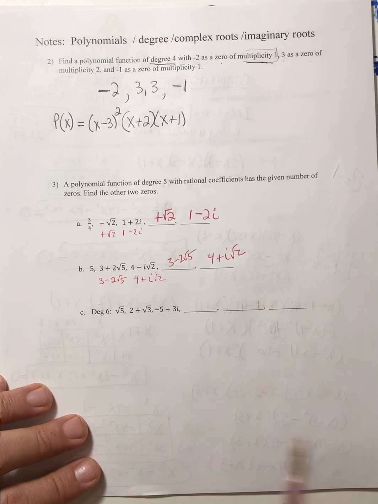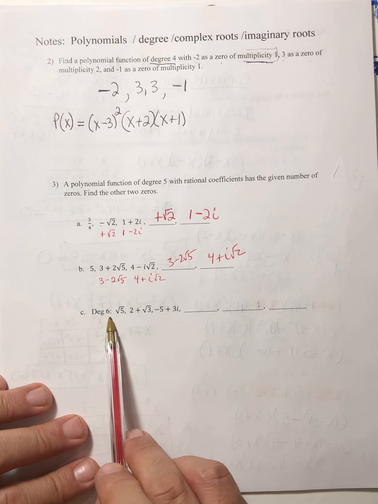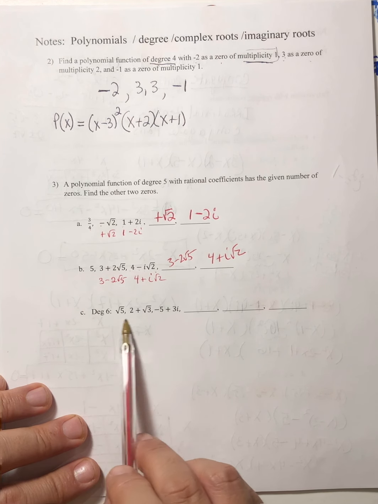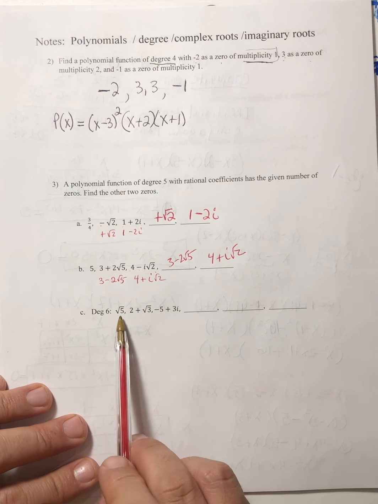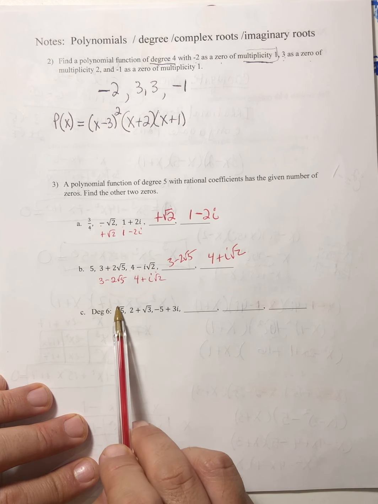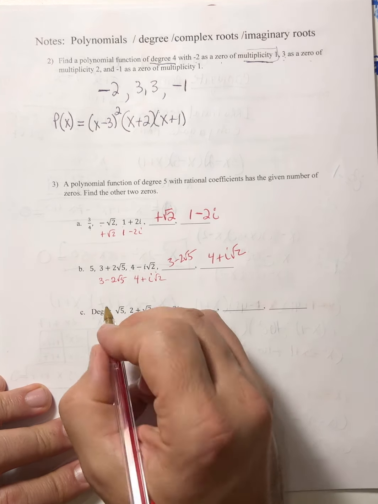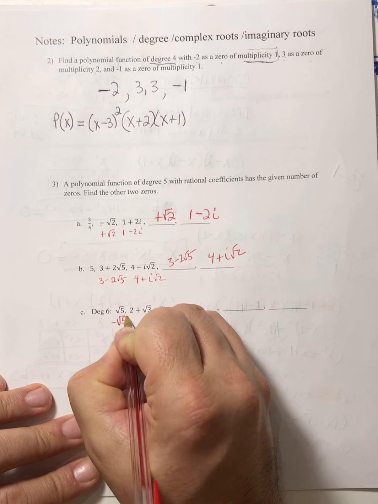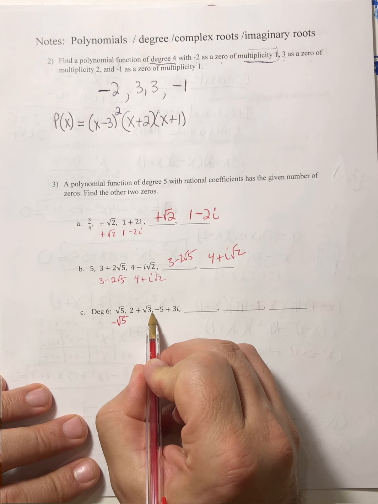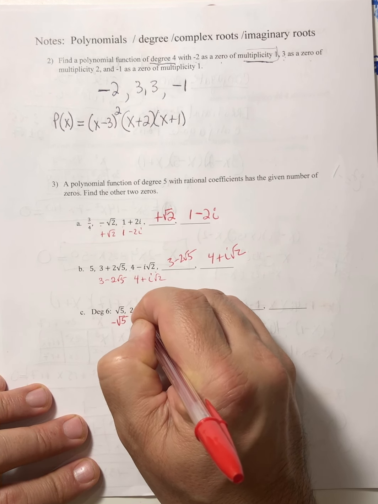Okay. All right, now this one's degree 6. Well, I made it degree 6 just so we had a little bit more work to do, that's all. So here's a positive radical 5. Who else am I supposed to see? That's right, a negative radical 5. If that's 2 plus radical 3, what else am I supposed to see? That's right, the minus version.